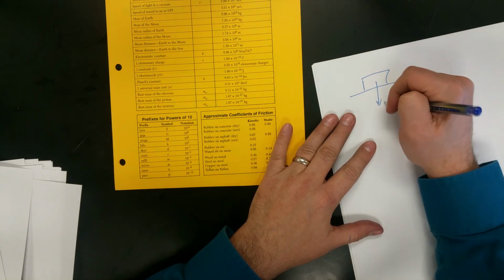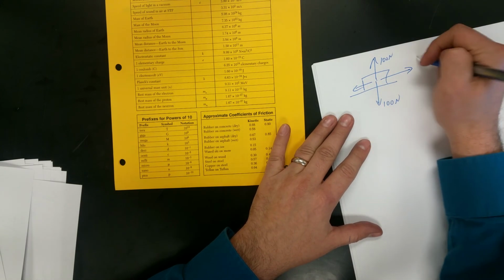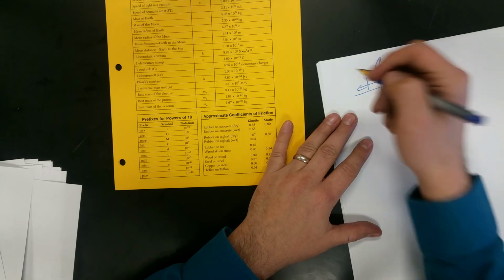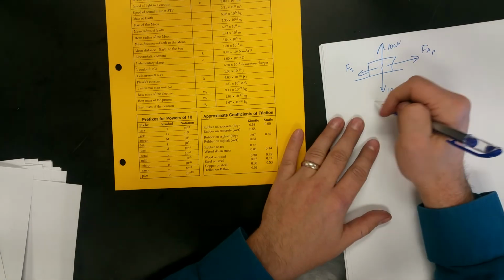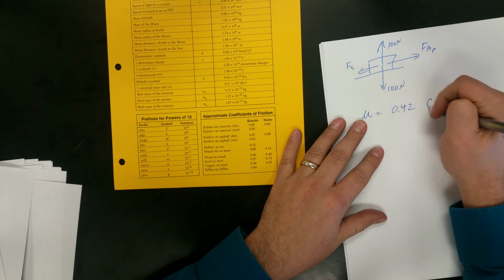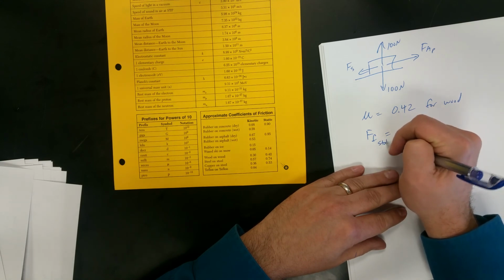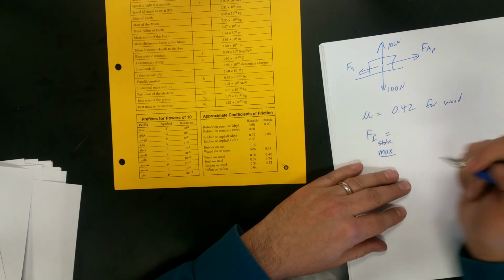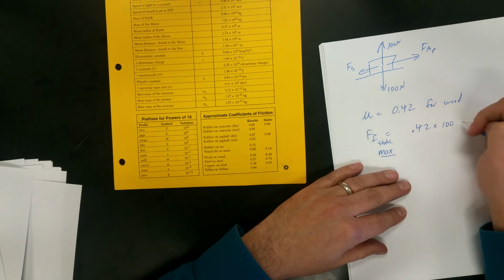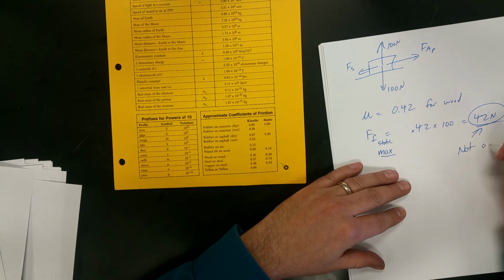So let's take this box here. 100 newtons, 100 newtons. And let's say you're applying a force to the right, and you want to find what the static friction force is. Well, we know the coefficient is 0.42 for wood, right? So static, and there's a word max I'm going to add here. 0.42 times 100 is 42 newtons, right? But that doesn't mean that's your actual force. That is not your actual force of static friction.